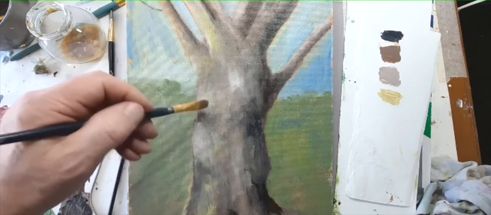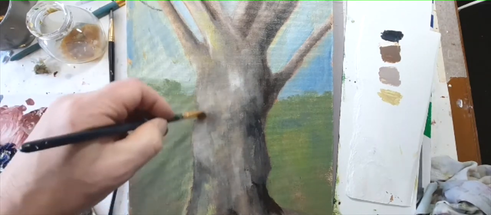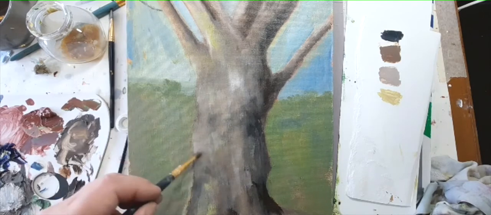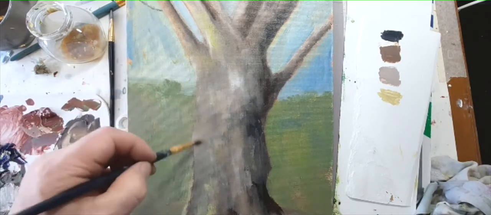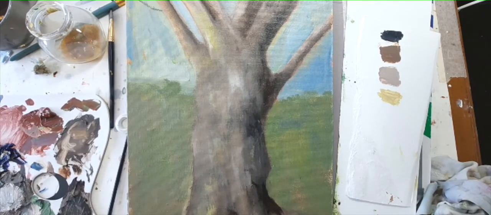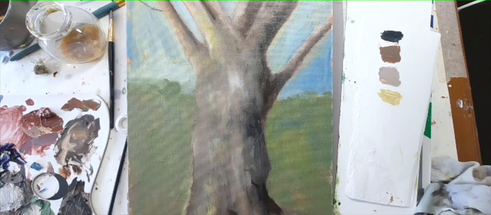If I was to take a brush and just say, look, let's get rid of all that, let's merge it all into one tone, the tree is no longer gnarly, it's quite flat on that side. It doesn't have those lumps anymore.